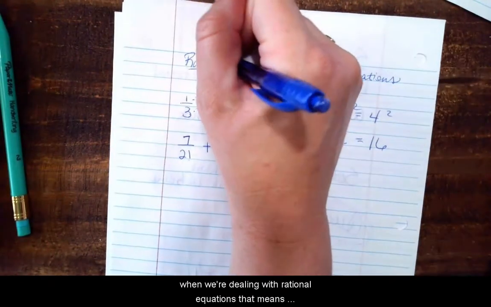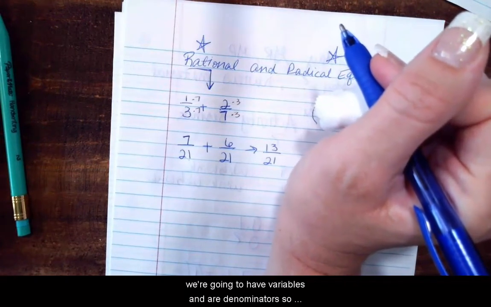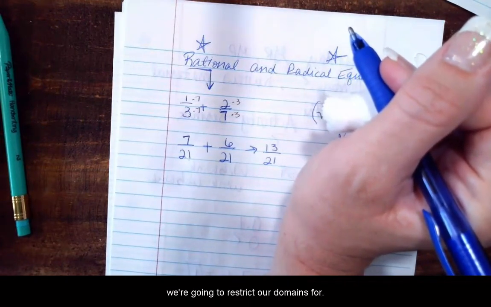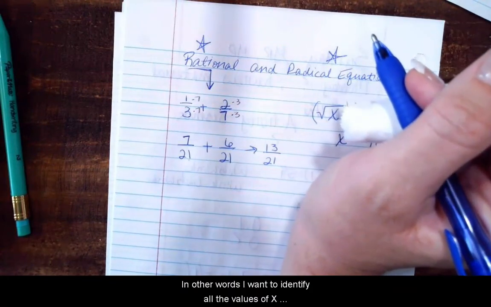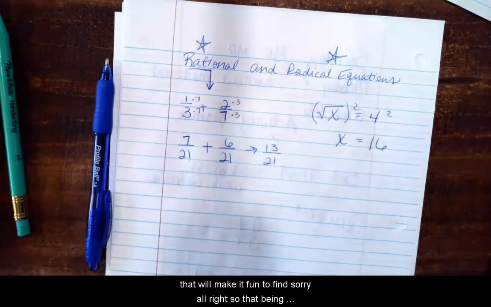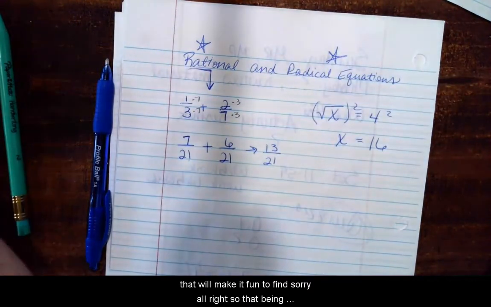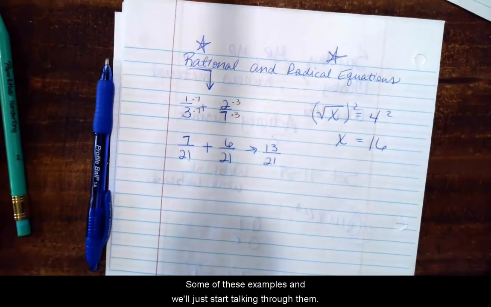When we're dealing with rational equations, that means we're going to have variables in our denominators. So we're going to restrict our domain first. In other words, I want to identify all the values of x that will make it undefined. All right, so that being said, let me grab some of these examples and we'll start talking through them.